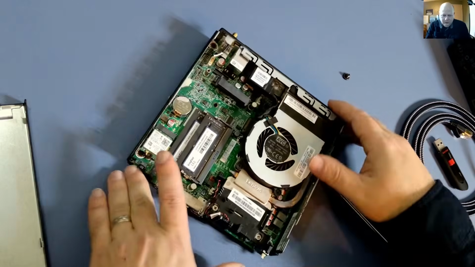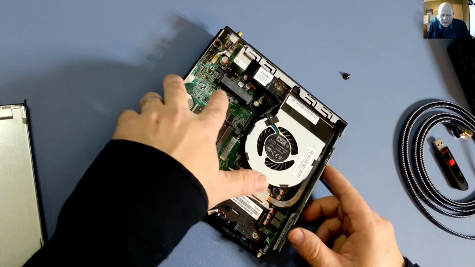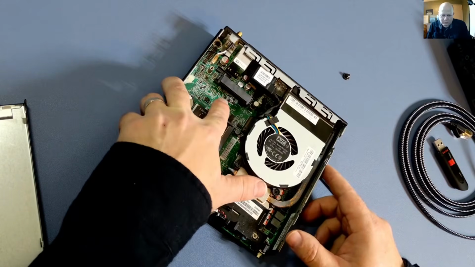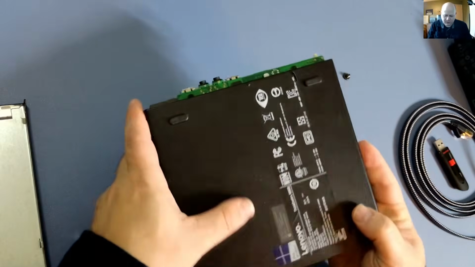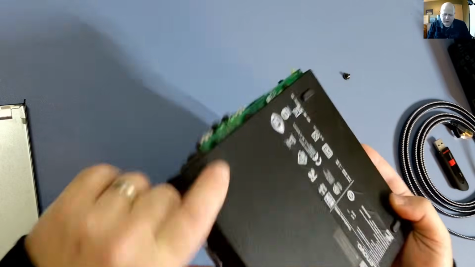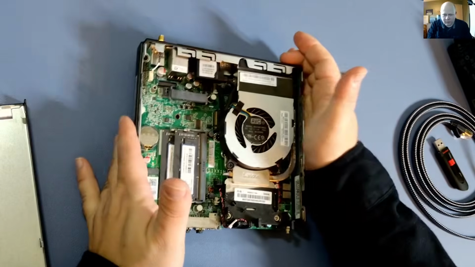Okay. Now, if you didn't see an NVMe drive under the SATA drive, you can, like before, turn it over, see if there's a panel on the bottom. This particular one does not have a panel on the bottom, so we've got all the drives removed now.